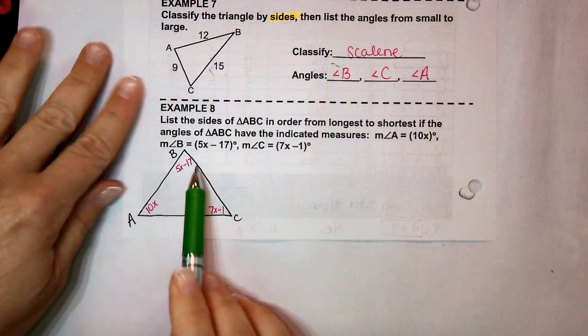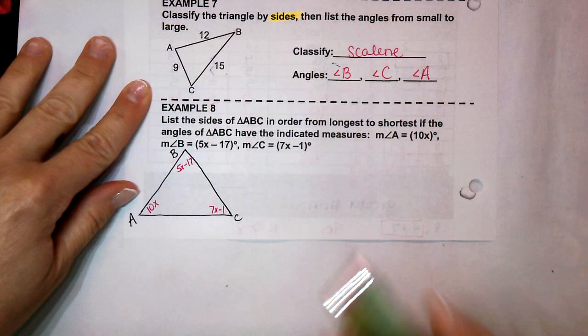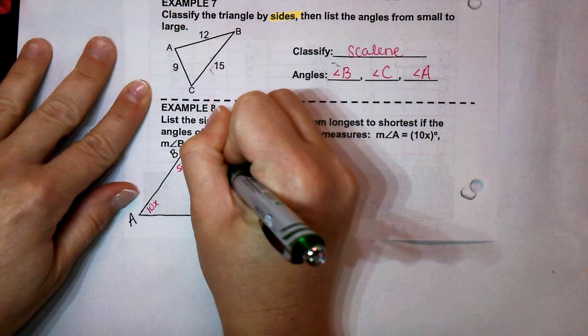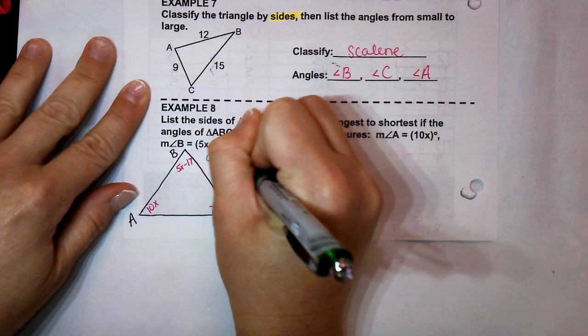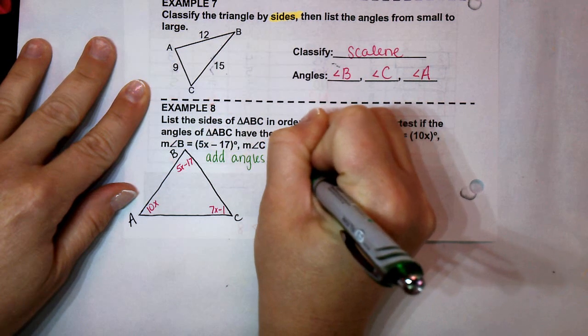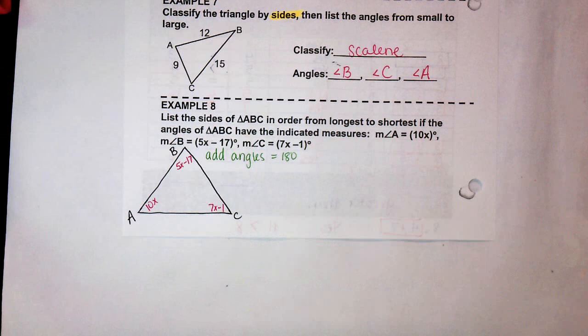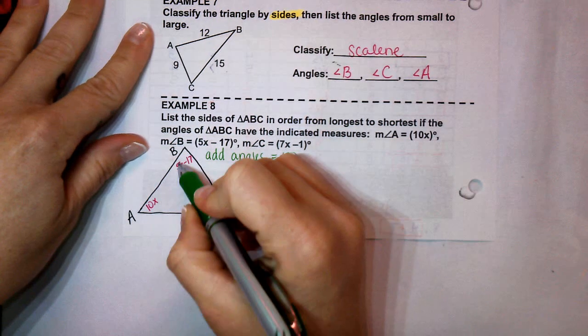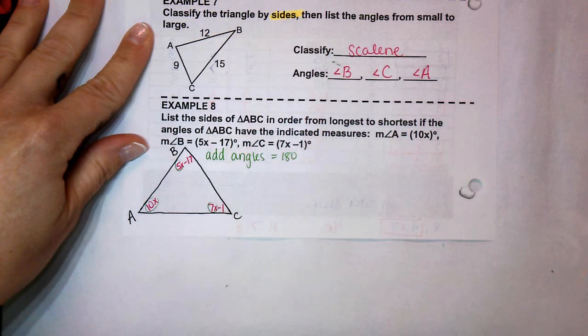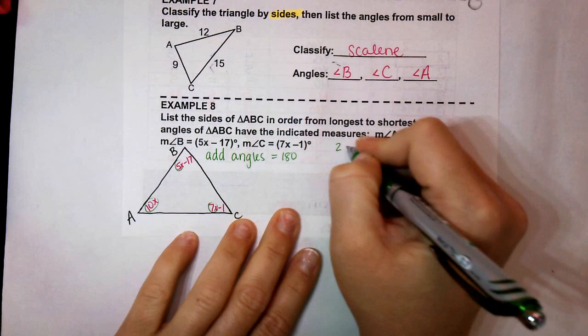So what do you know about a triangle and its angles? So I'm going to add angles and equal everything to 180 first. So here we go. Let's combine like terms. 5x plus 7x plus 10x is 22x.